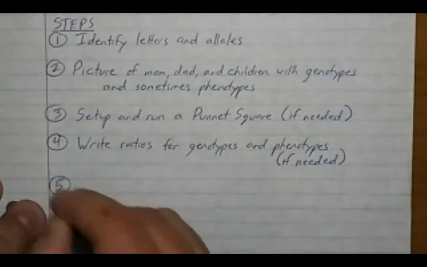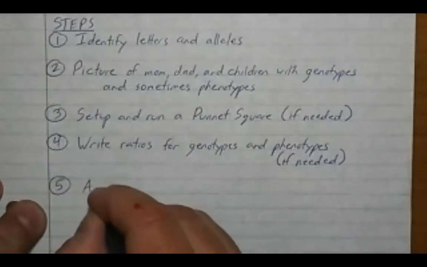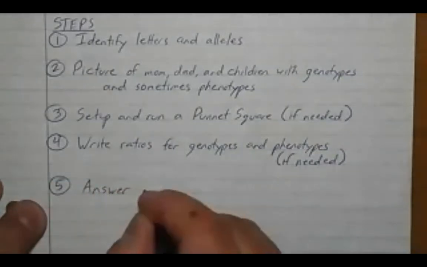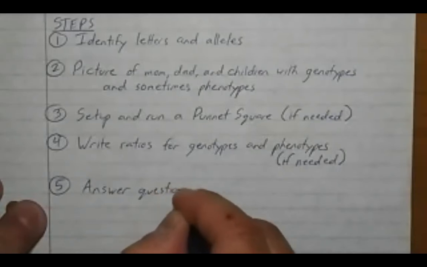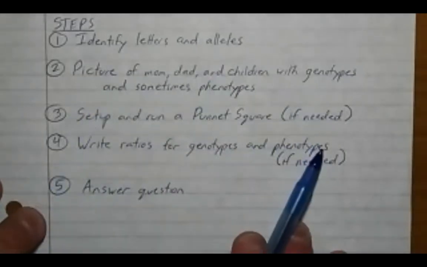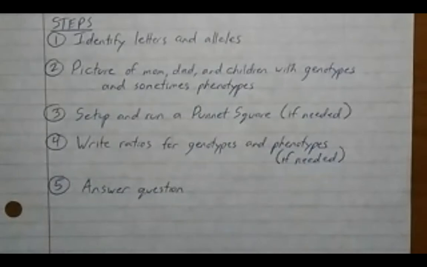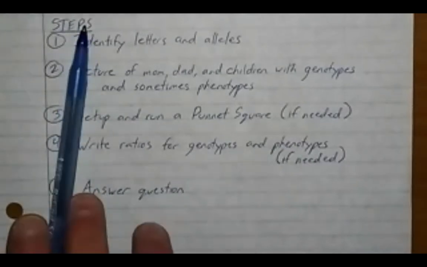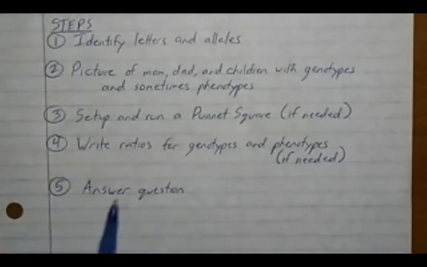All right, step 5. Answer the question. I can't tell you how many people will go through a genetics problem and they'll put the letters, they'll draw the picture, they'll run the Punnett Square, they'll put the ratios down, and then they're just like, there it is. And you didn't actually answer the question. Like, it didn't say, what are the chances the kid has dimples? What is the chance the kid has bushy eyebrows? Then you've got to say, oh, the chances of bushy eyebrows are this, or the chances of having dimples are this. So make sure you go back and know what the question was originally asking you and then answer that specifically.